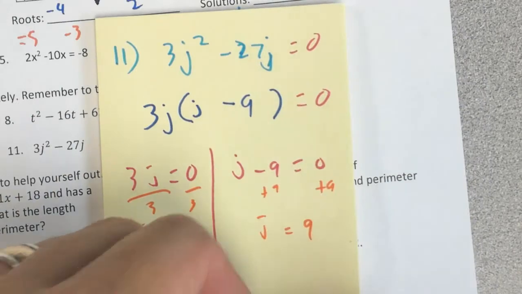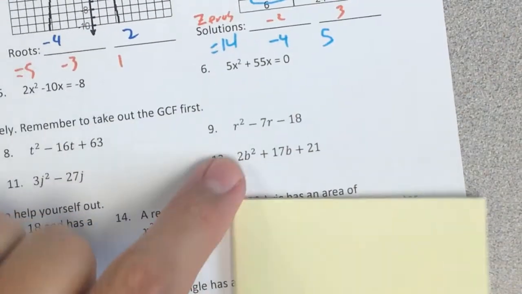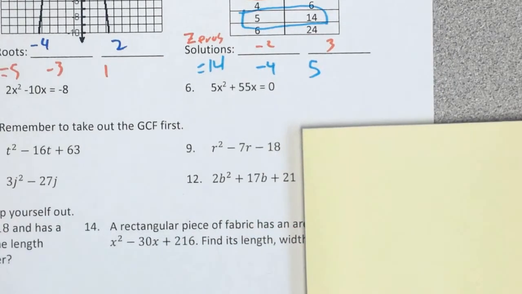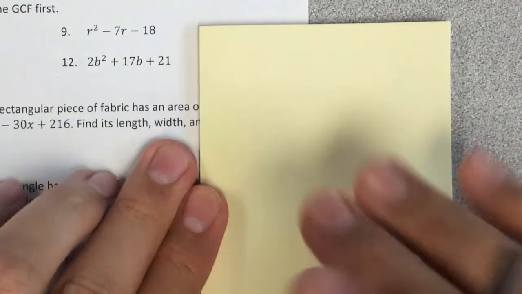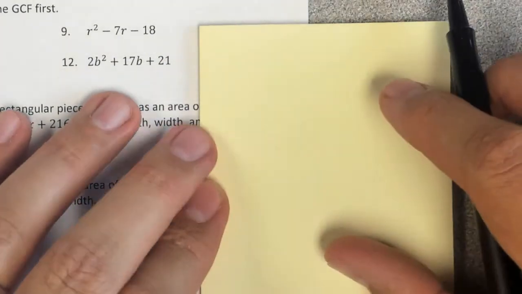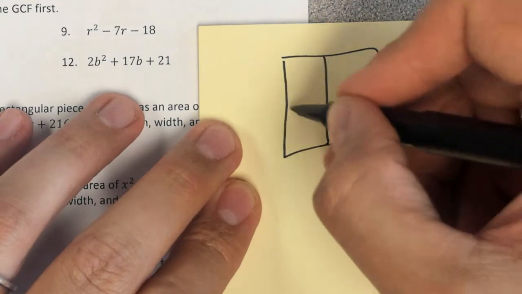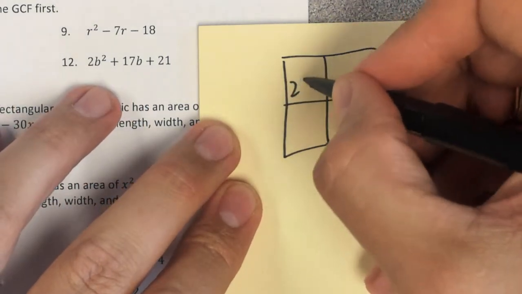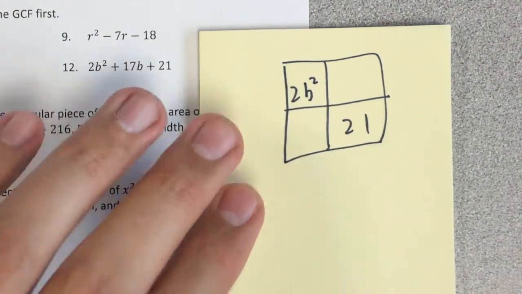Okay, that's number 11. Let's do number 12. On number 12, we want to factor it. First thing I do is I look, do we have a greatest common factor? 2, 17, 21, no common factor. 17, I think, is prime, actually. I'm going to go ahead and draw my box. In the first box, I'm going to put 2b squared. Bottom right box, I'm going to put 21.